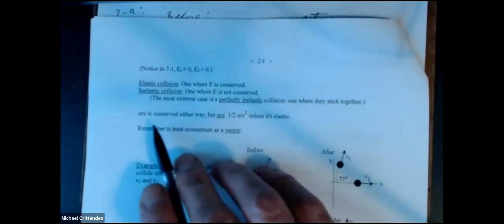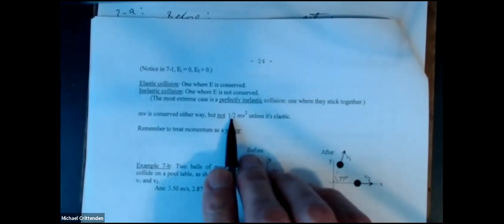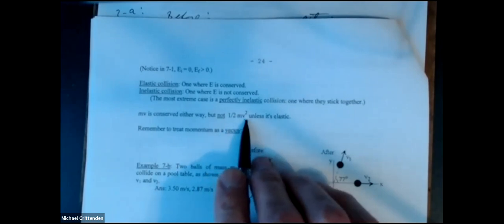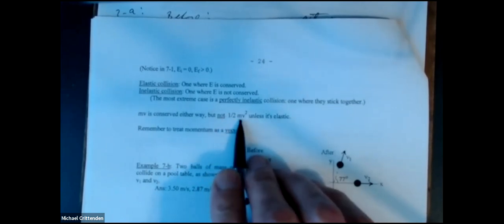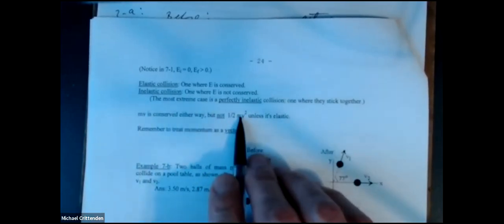So anyhow, unless the question specifically tells you you're dealing with a perfectly elastic collision, or some other words to that effect, do not use conservation of 1/2 mv squared, because that's a good way to get the wrong answer. Energy can be converted from or to other kinds of energy. mv is the only kind of momentum there is.